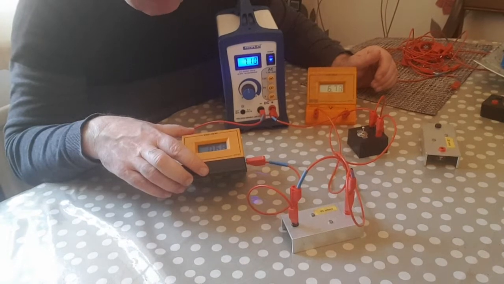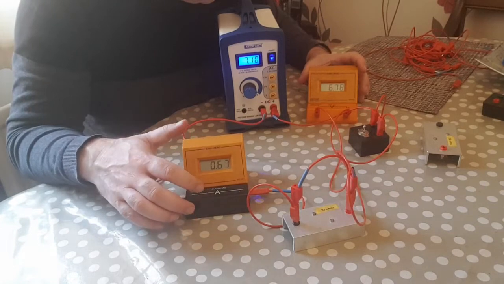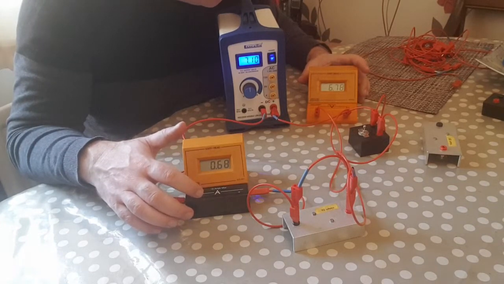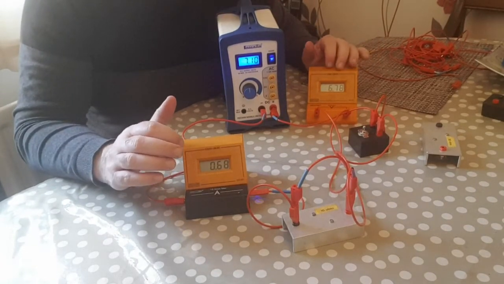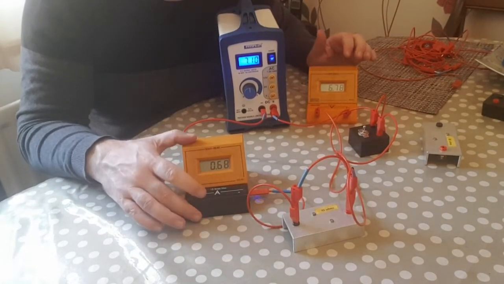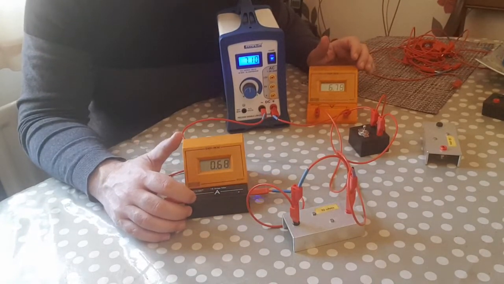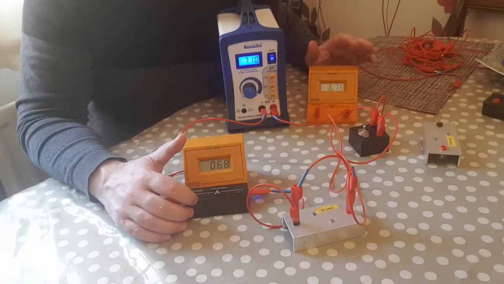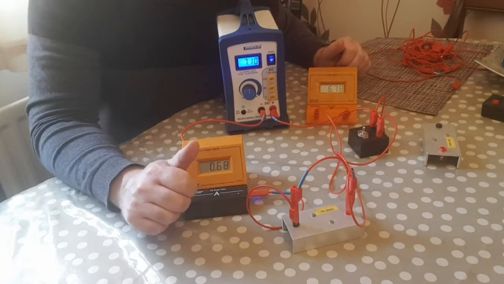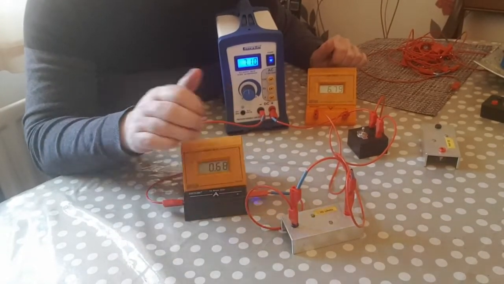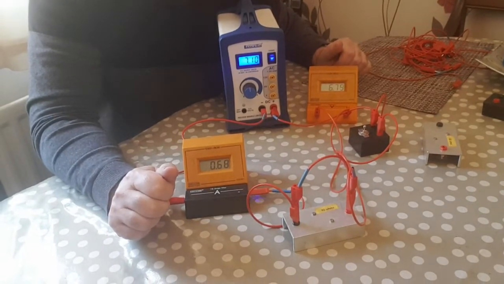So the current is 0.68 amps. Okay. And the voltage is 6.78 volts. So obviously, if we do the ratio of voltage divided by current, 6.78 divided by 0.68 is very, very close to being 10. So the ratio of potential difference divided by current gives you the resistance. So R equals V divided by I is another formula that you need to learn. That's the definition of resistance.